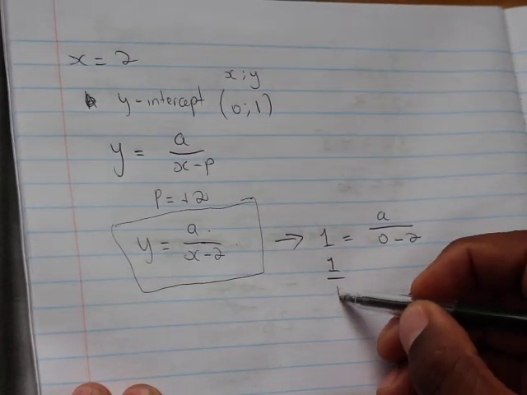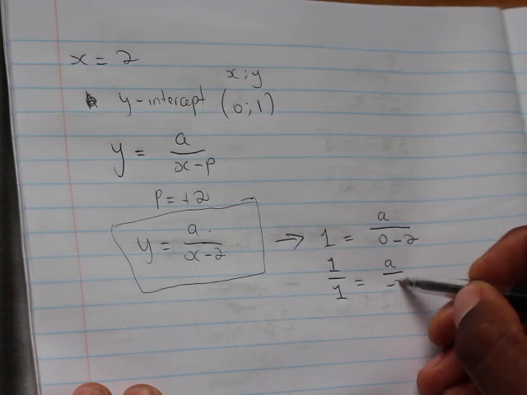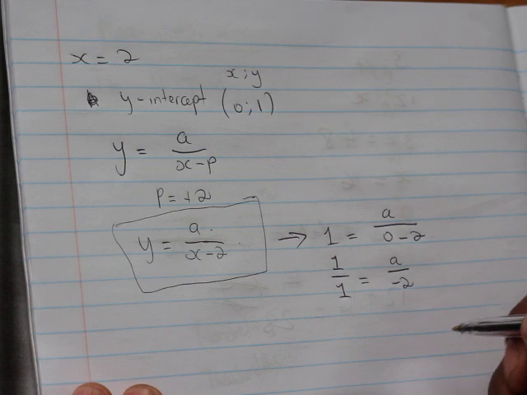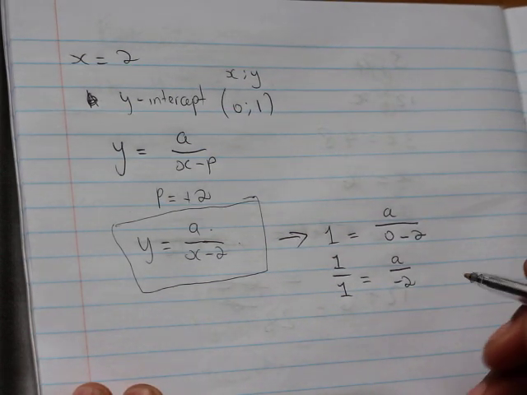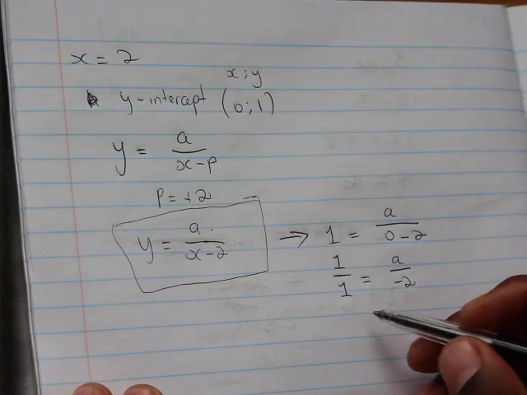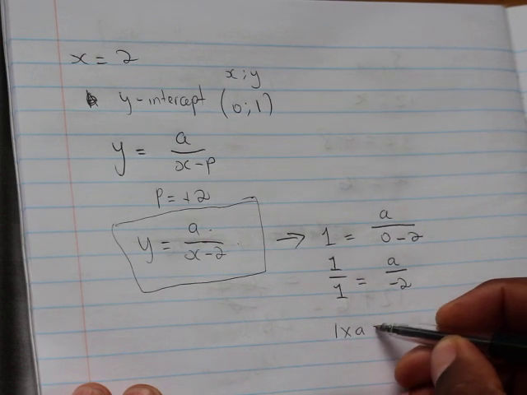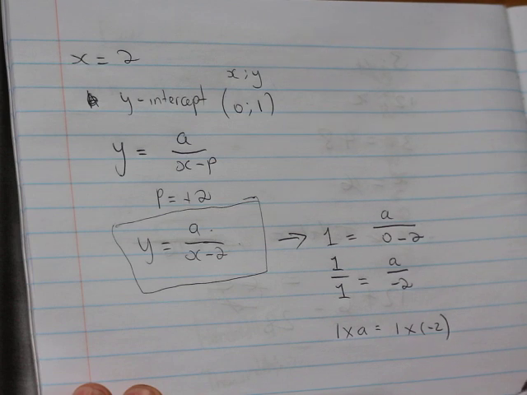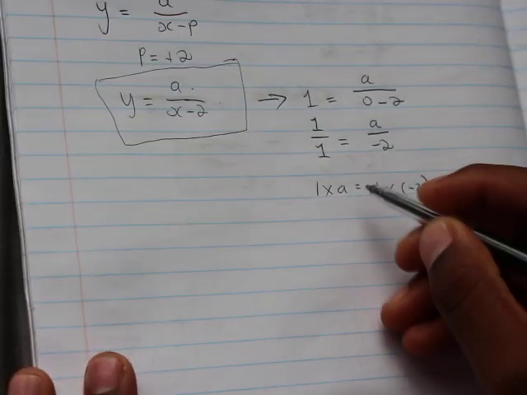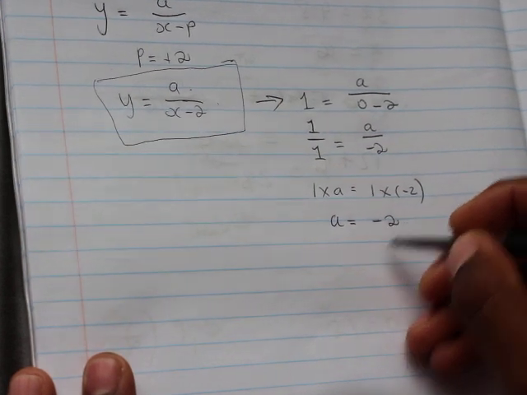Believe me, you guys, most problems that learners face are because of the algebra. Just solving for a, the simple equation, I find most learners struggling. So we cross multiply. 1 times a is equal to 1 times minus 2. So a is just negative 2.